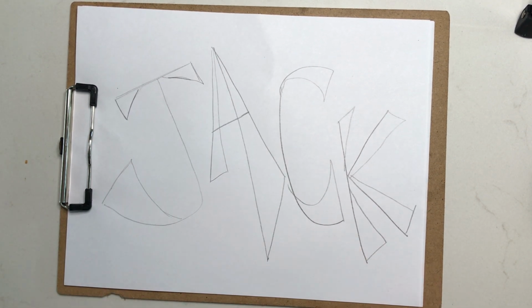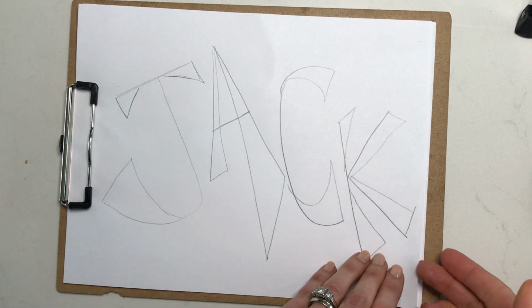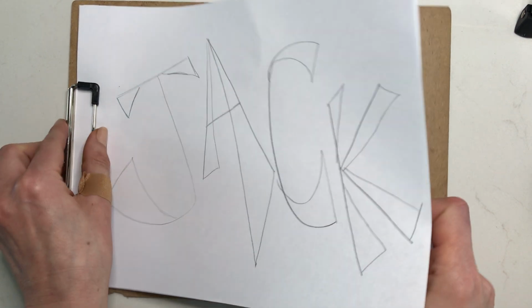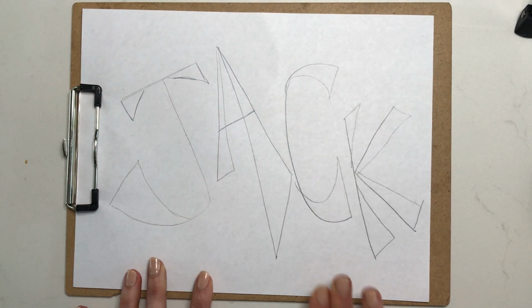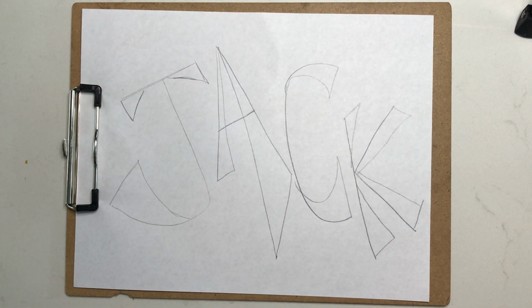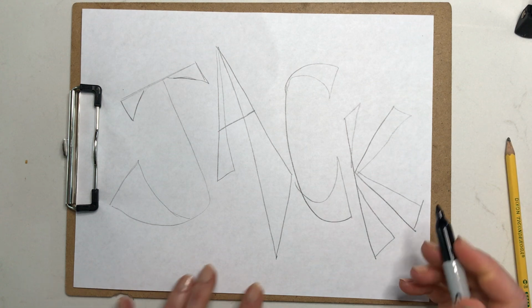Okay, so now we have our letters with triangles. Now we're going to add a thickness. It's really important to add a thickness to the letters because that's where the fun happens, that's where you get to add the color. I'm going to remove the paper underneath so that I don't add color with my Sharpie. If you have a Sharpie, that's great. If you have a pen, that'll work too.